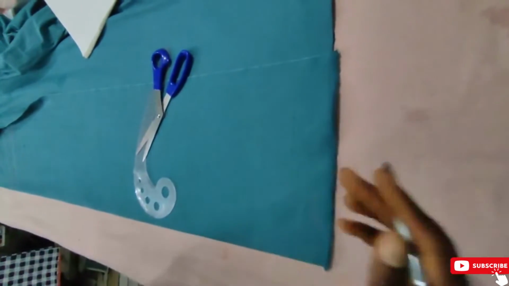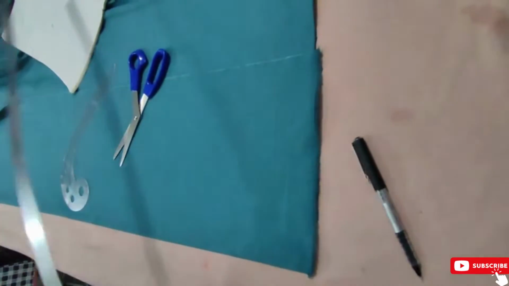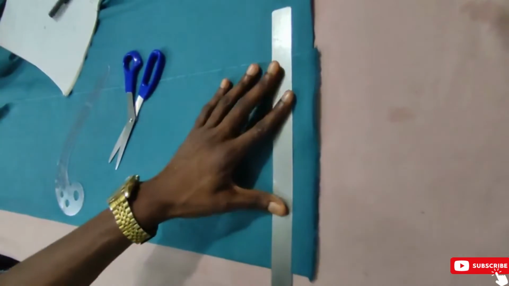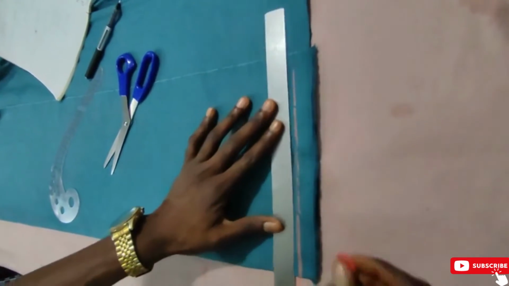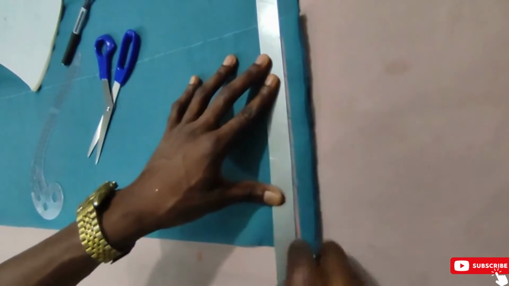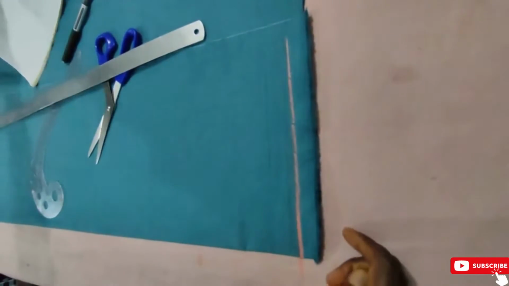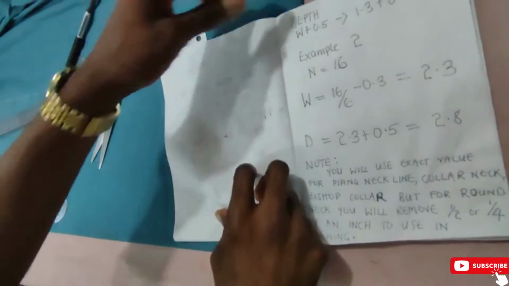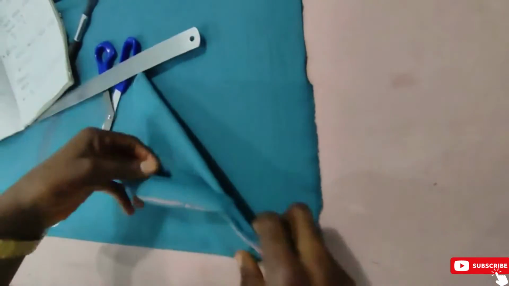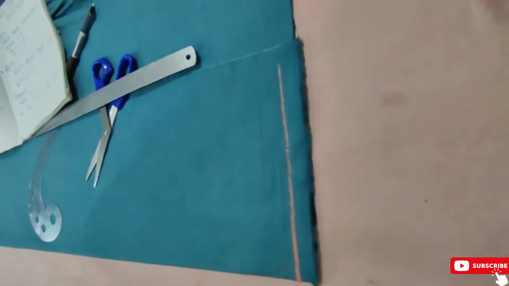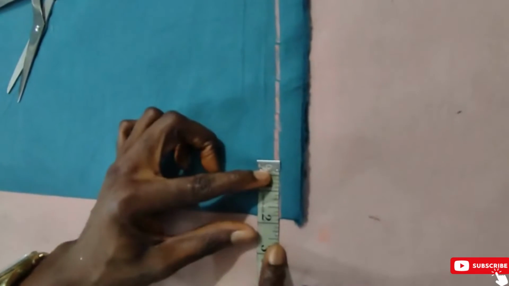Now, for example, I measured a kid and the neck is 10. So the first thing we'll always do is to mark a straight line, and we said this line represents the width line, right? Remember, in cutting and sewing there is no guesswork. We need to apply either the formula or the standard. Now, this is the width line. For the neck of 10, the width is 1.3. So, to measure the width, this is 1.3.